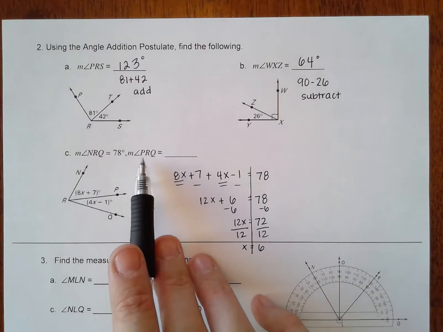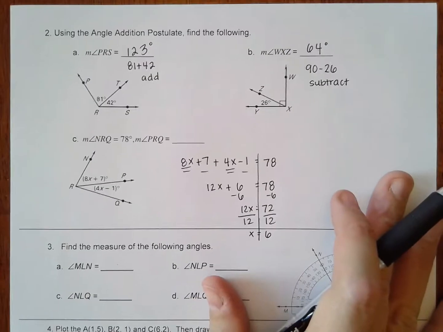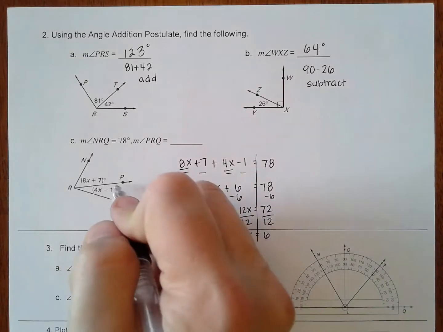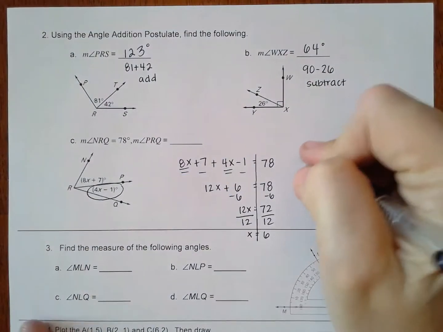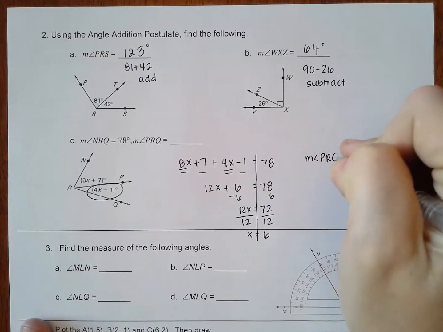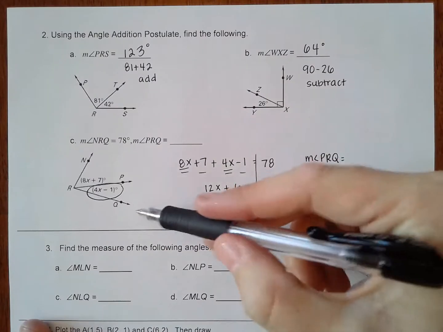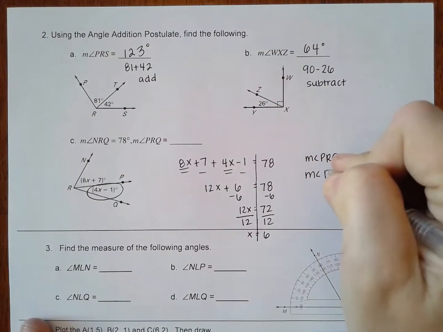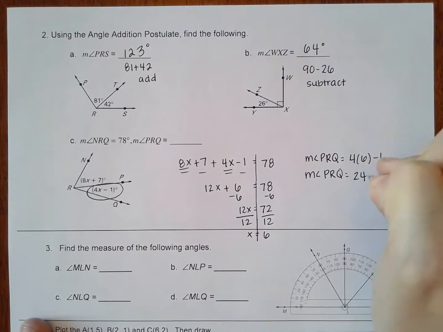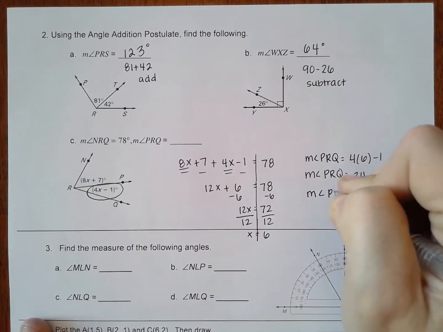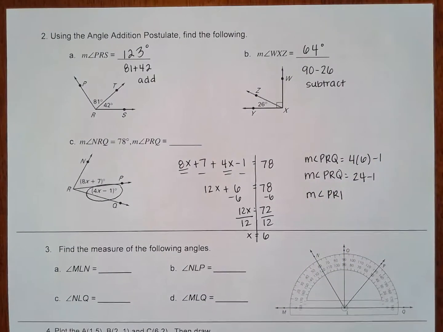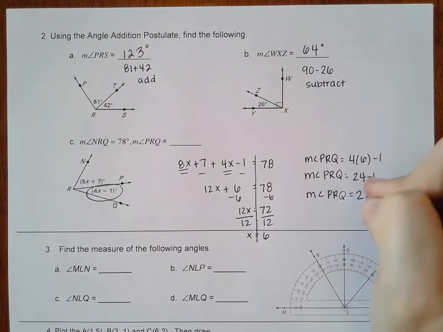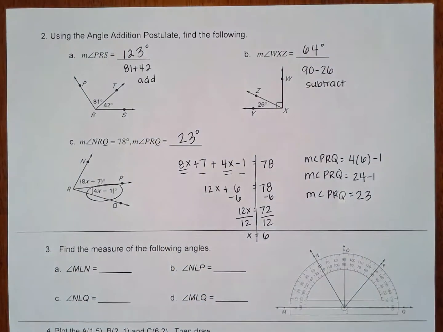They want us to figure out the measure of angle PRQ. So I'm going to go back to my picture, find PRQ, and when I trace that, I can see that it's talking about this piece of the angle right here. So to find the measure of angle PRQ, I take the 6 that I just got for x and plug it in right here for the x. So 4 times 6 minus 1, that's 24 minus 1. So the measure of angle PRQ is equal to 23 degrees. That's the answer to the question they were looking for.